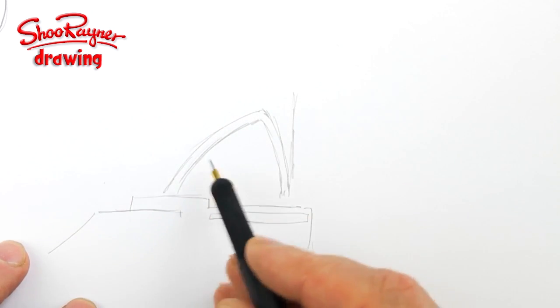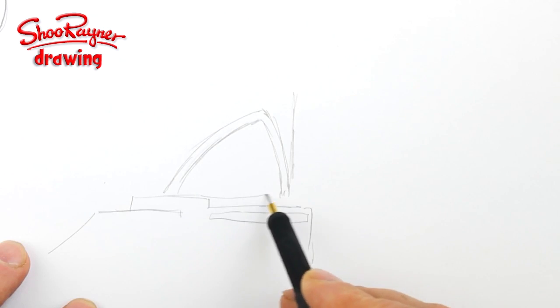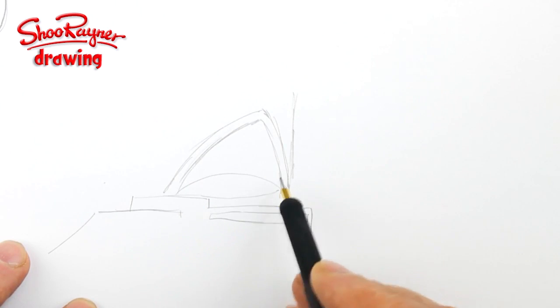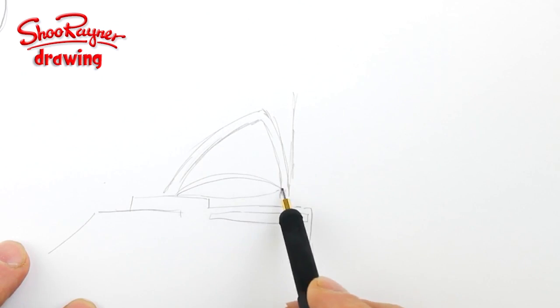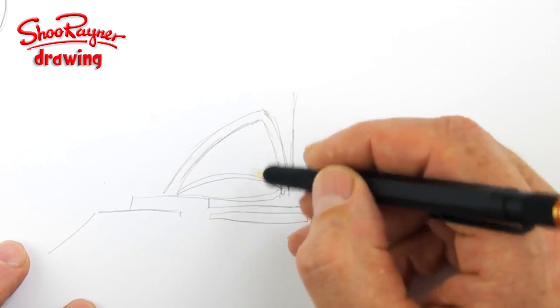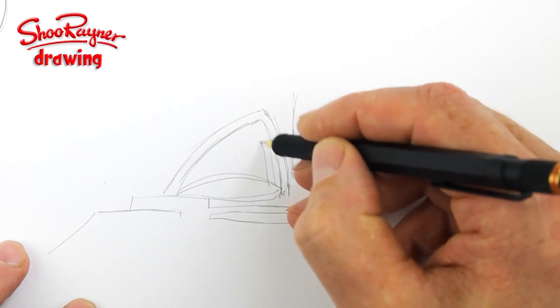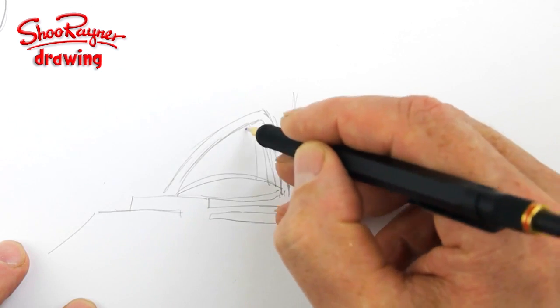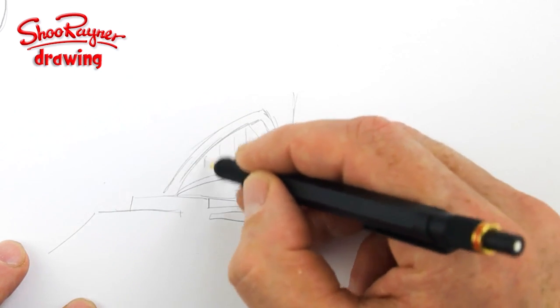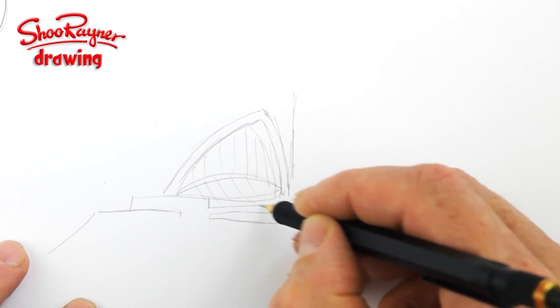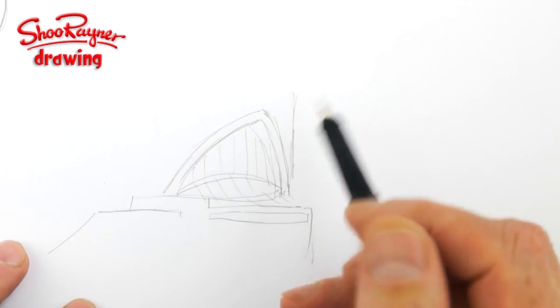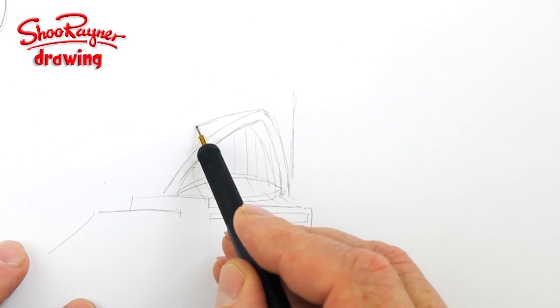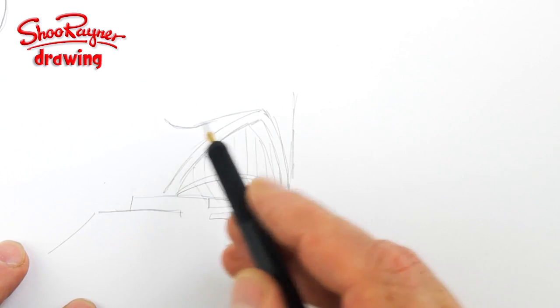And then we've got this weird window business, which is not easy to draw. In fact, it wants to be more over that way. And then the windows will be coming up like that, and then down at a bit of an angle, and then even more of an angle there. Then that will come curving up inside there.